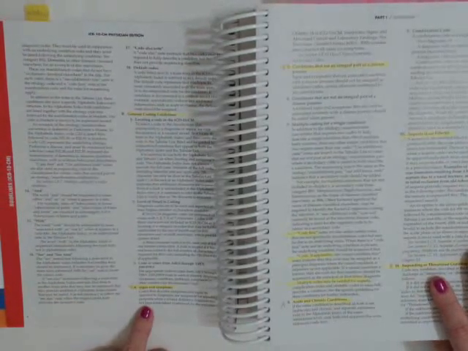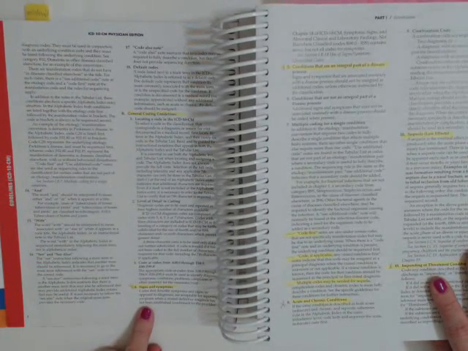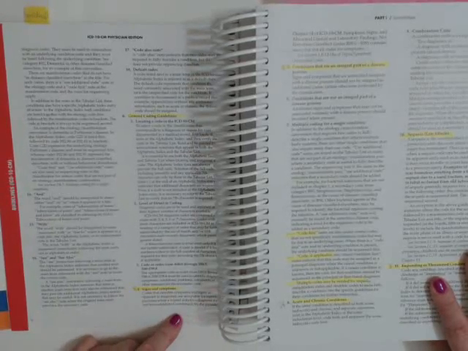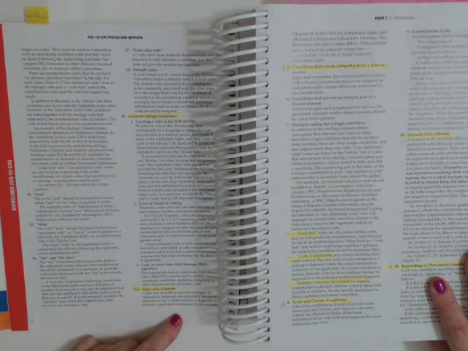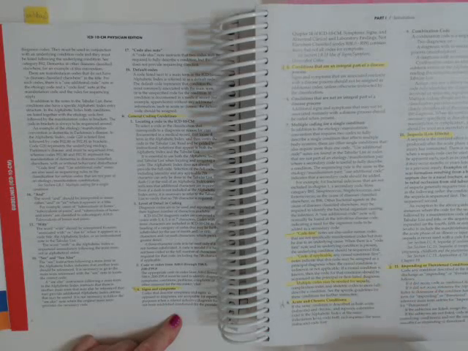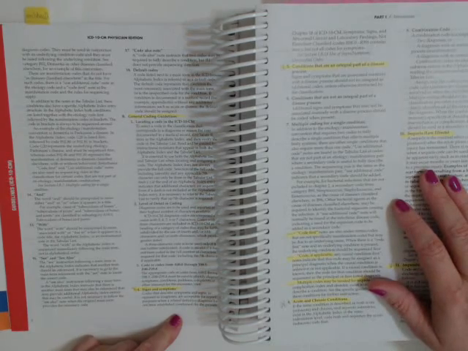Number 4, signs and symptoms. That's where we're going to start. So if you have signs and symptoms and you have the definitive diagnosis, example being patient presents with a cough and congestion, the doctor ends up diagnosing that patient with upper respiratory infection.